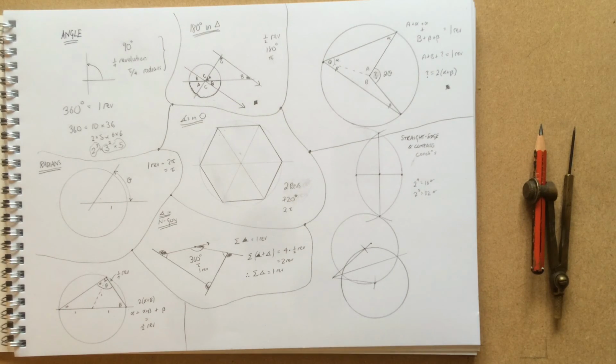So yeah, you're limited in what you can construct with straight edge and compass.